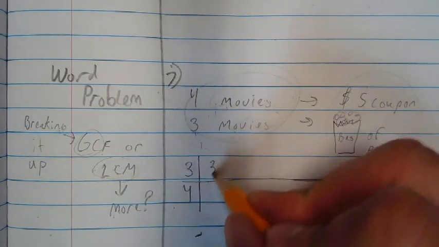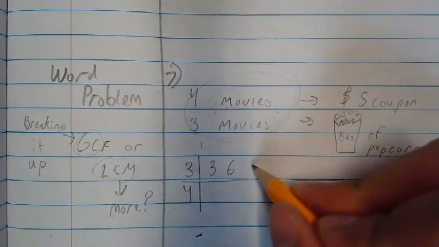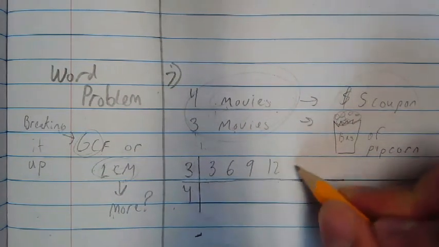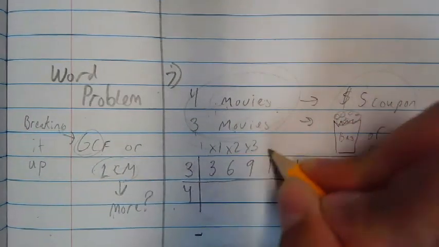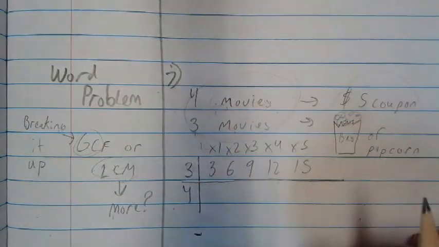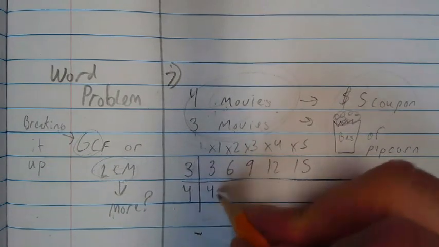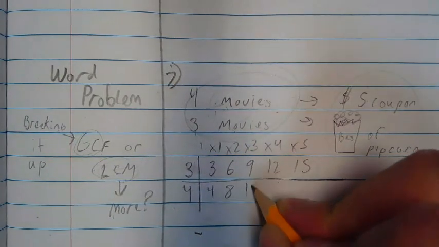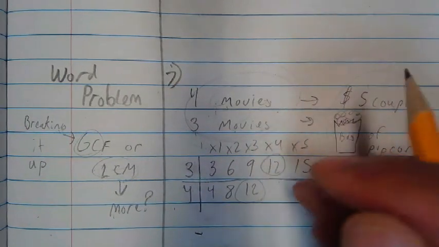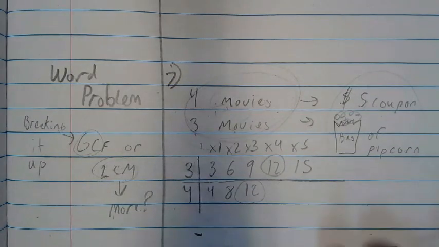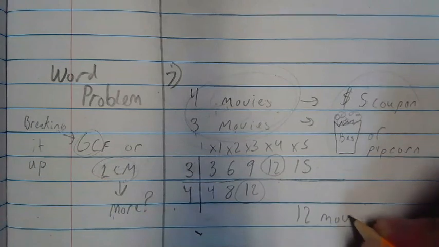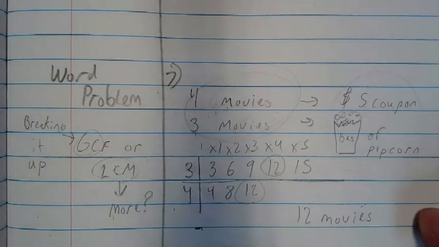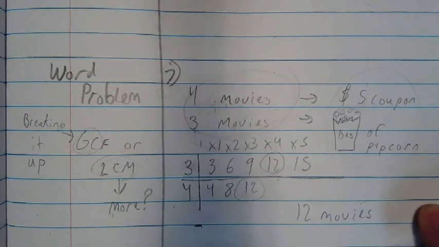Oof. All right. So let's talk this out. You got to reason this out. Okay? Again, this is a word problem. Think it through, make drawings, whatever will help you make sense of the math. Okay. A movie house, I'm assuming it's a theater, a $5 coupon for every 4 movies purchased. Okay.